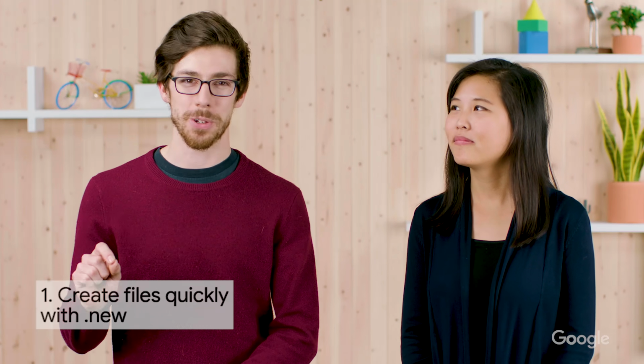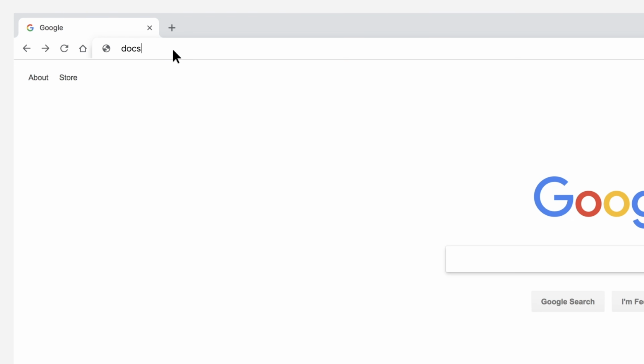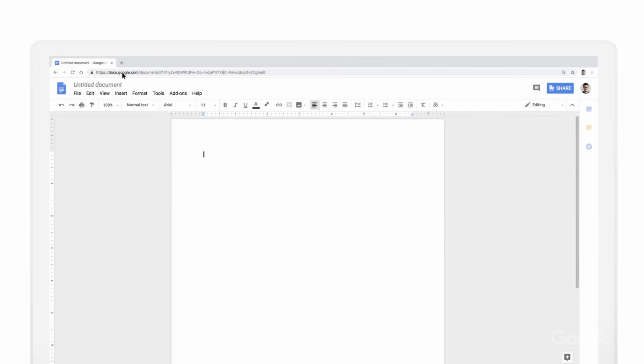Our first tip comes from Ann McDonald of Chattanooga, Tennessee. She recommends using .new to quickly create new G Suite files. You can type doc.new to create a new Google Doc and sheet.new to create a new Google Sheet. This also works for forms and slides.